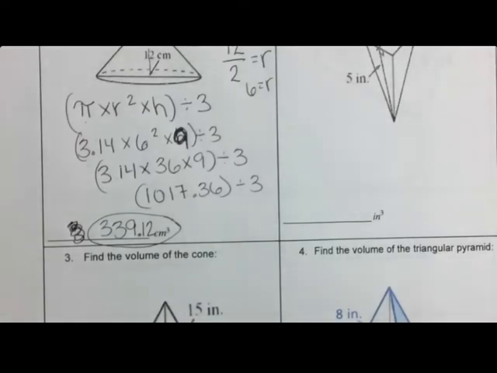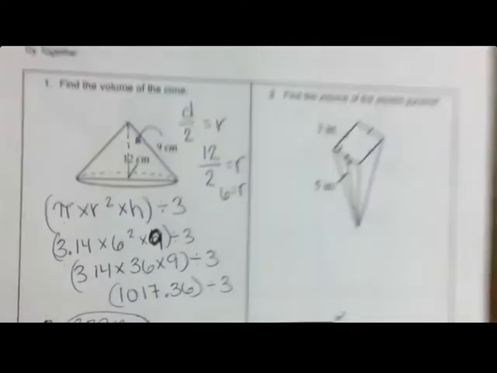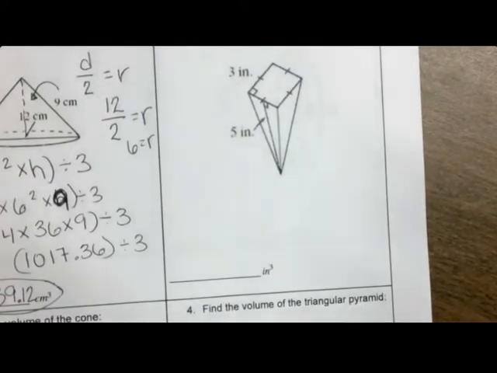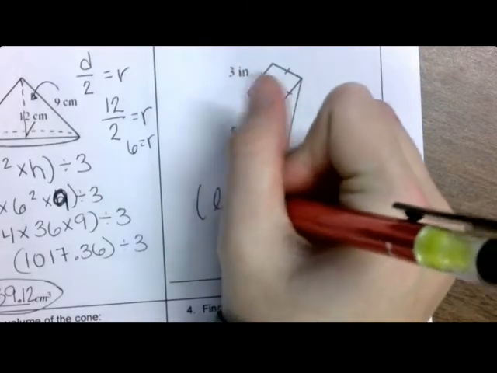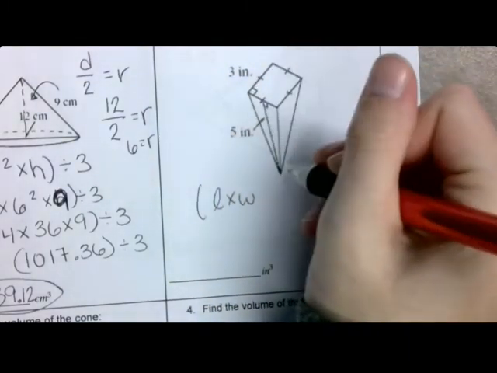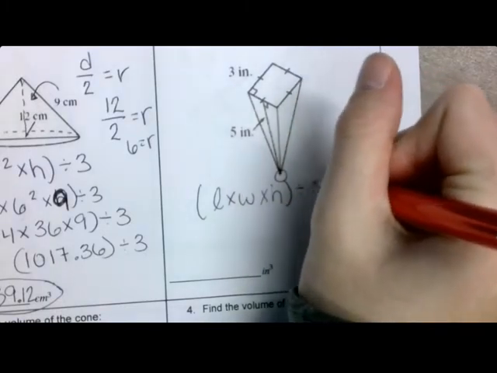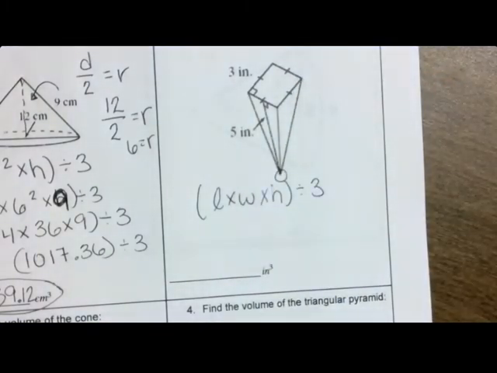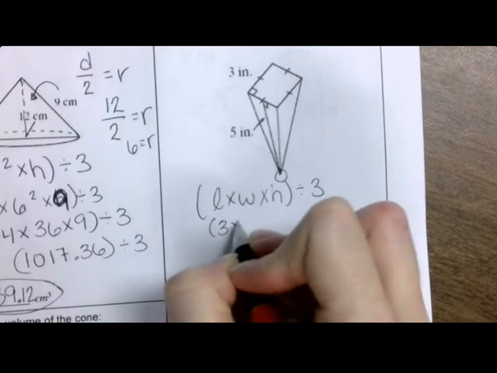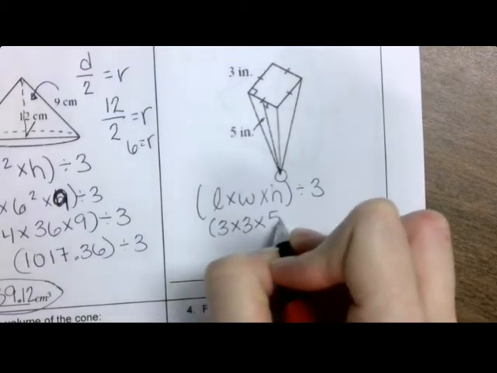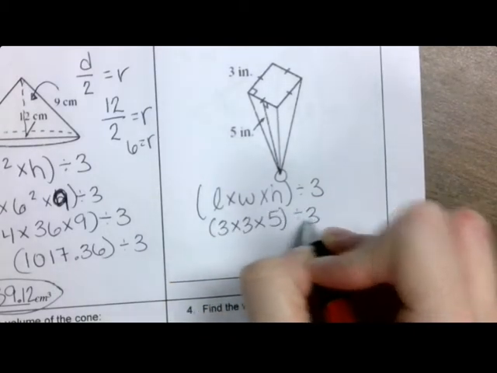So the next one's a little bit easier. It's a square. And to find the area of a square, I do length times width. Because it is a 3D shape, that means it has a height. Because it comes to a point, I'm going to divide that answer by 3. What do you know about area of a square? Length times width, duh. But what do you know about the sides? They're all the same. So I'm going to take 3, multiply by 3, and multiply by my height of 5, and divide that answer by 3.